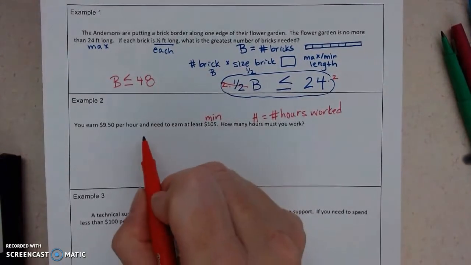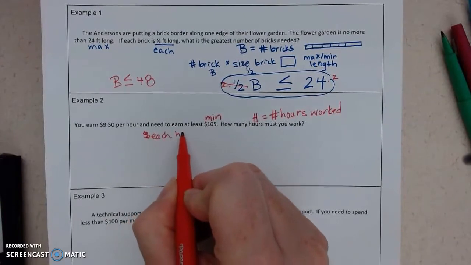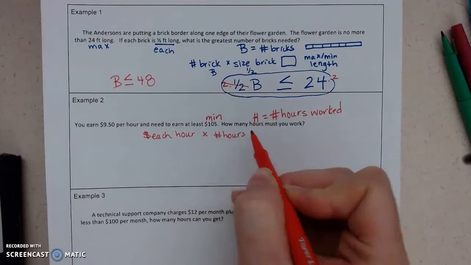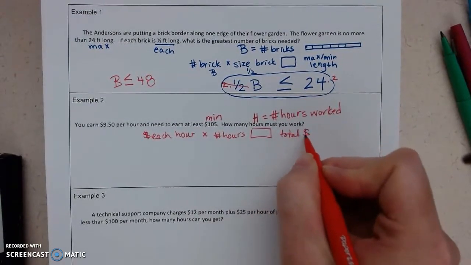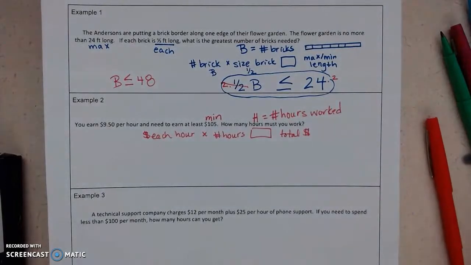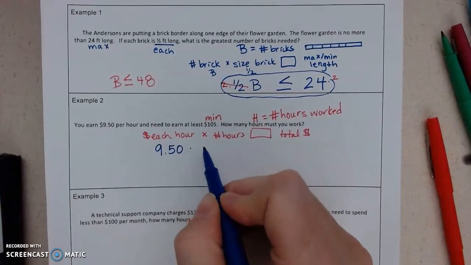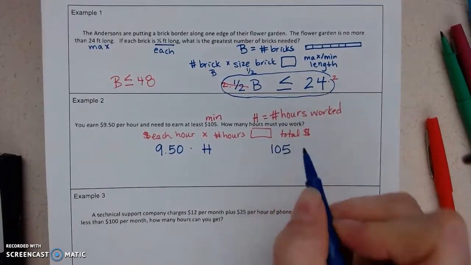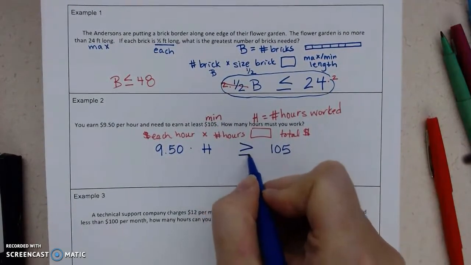Well, you take the amount that you receive each hour times the number of hours, and then that usually compares to your total money that you make. So I've got $9.50 times our number of hours we don't know, and that's going to compare to our 105. So if we want that to be the minimum, we want that to be the smallest.